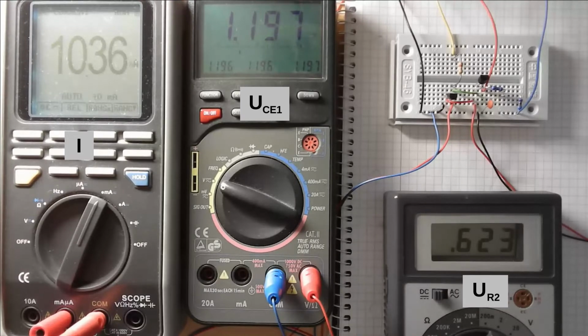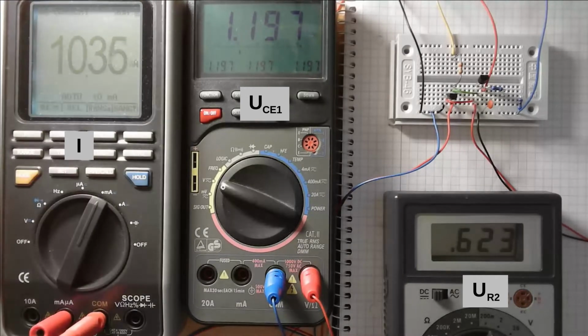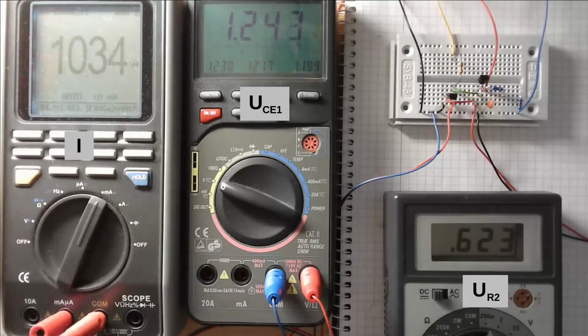The circuit has now stabilized at 37 volt collector voltage and I will set it now back to 1.4 volt and wait again 10 minutes.